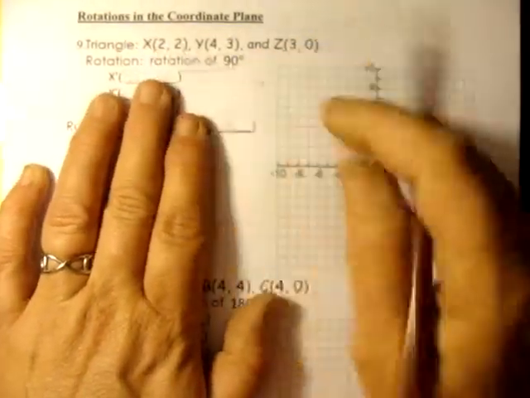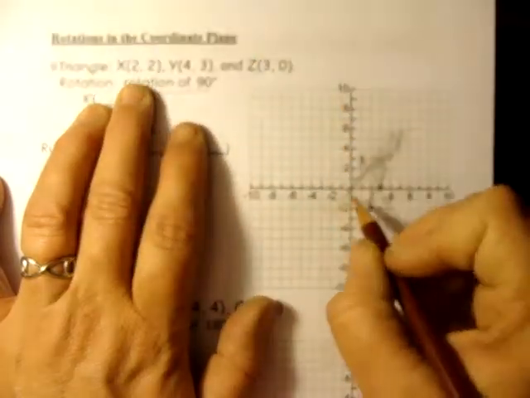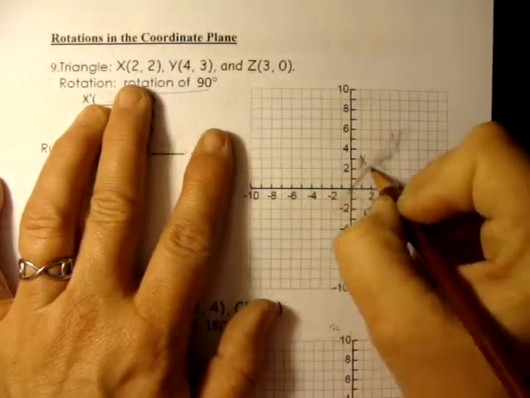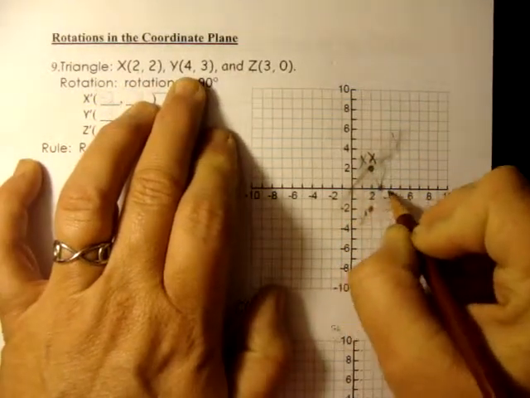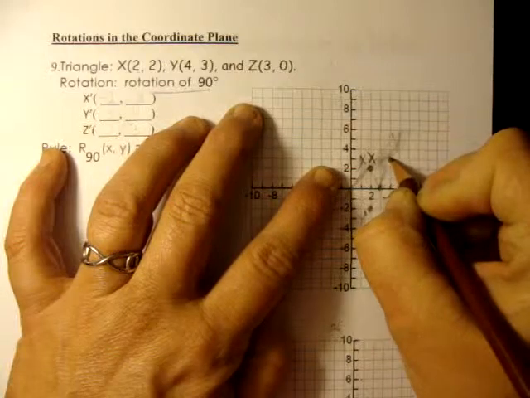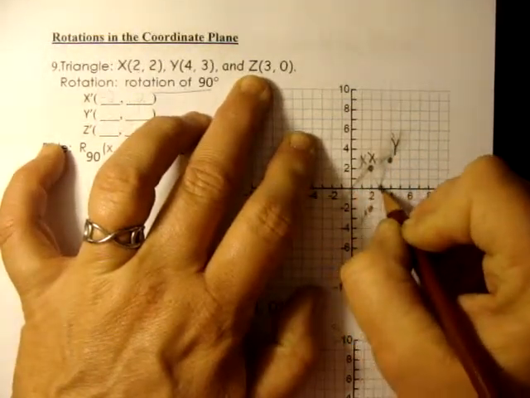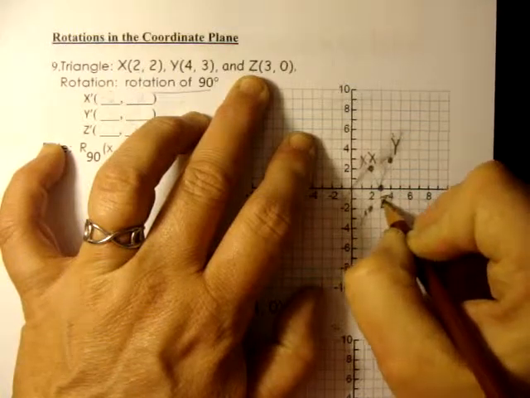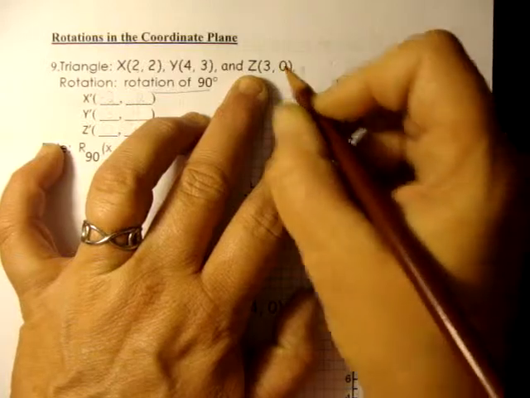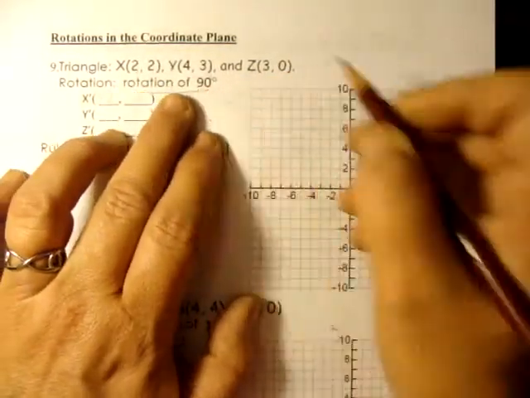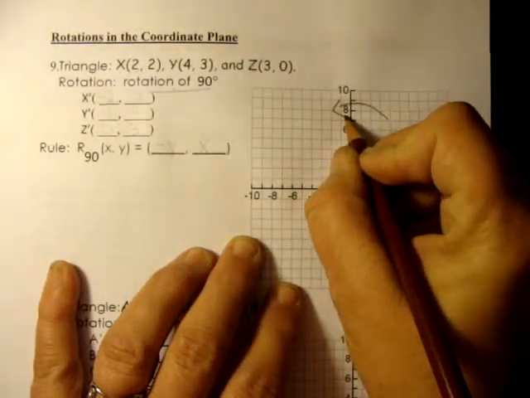Okay, for this example, for number 9, let's plot our points. X is 2, 2, Y is 4, 3, and Z is 3, 0. And it is a triangle. We are rotating 90 degrees, so that means we will be rotating this way.